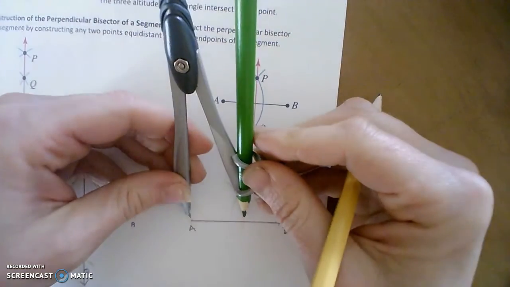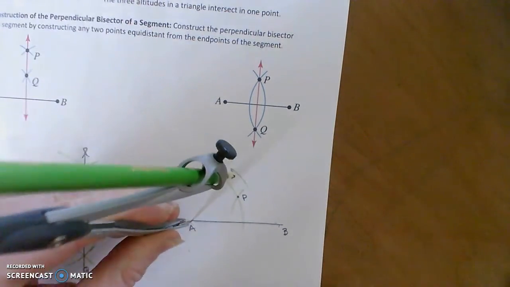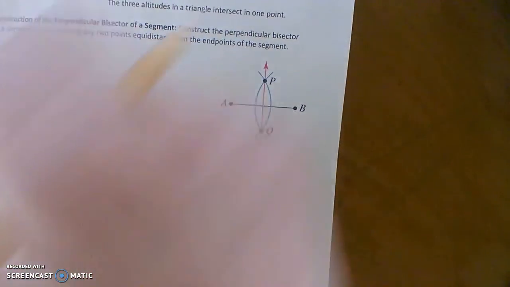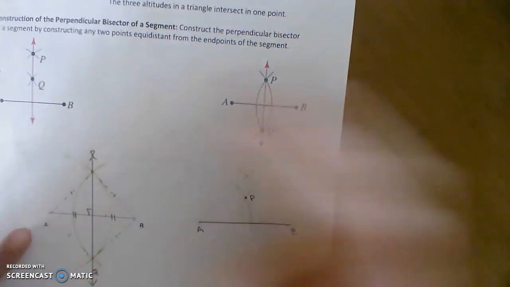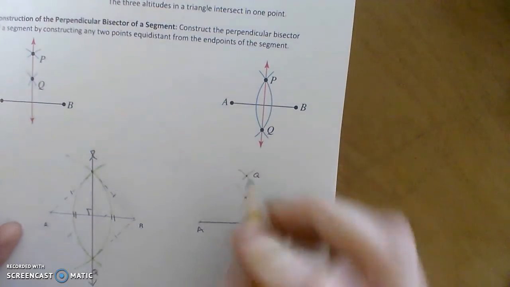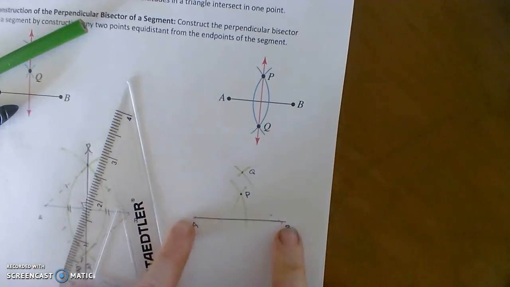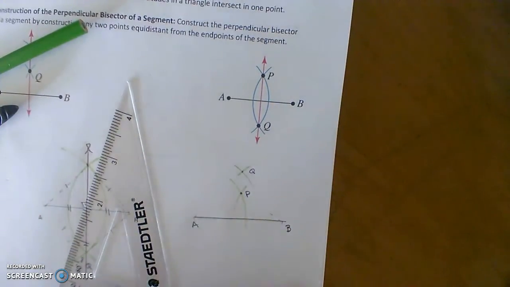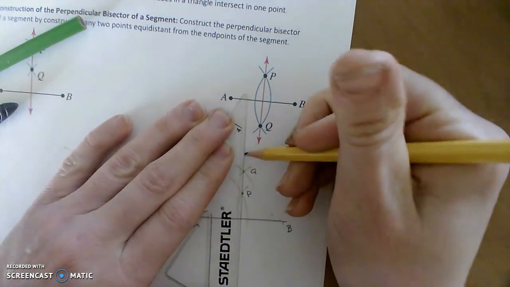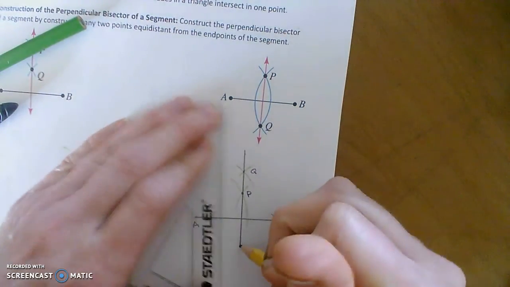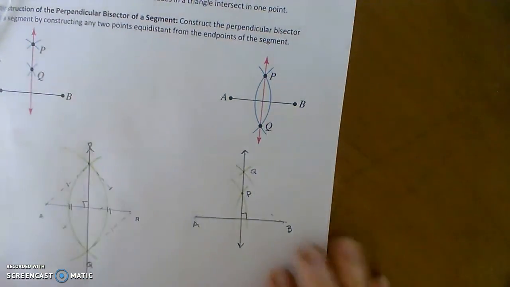Now take your compass and open it up a little bit more. Just make it a little bit wider. And I'll draw a new arc emanating from A. Same distance, new arc emanating from B. See, that gives me a second intersection point Q. That's the same distance away from A as it is from B. All right, these two points again are equidistant to the endpoints of the segment. Therefore, they are both on the perpendicular bisector. So I can just connect the dots, and I get for free a perpendicular bisector to the given segment.